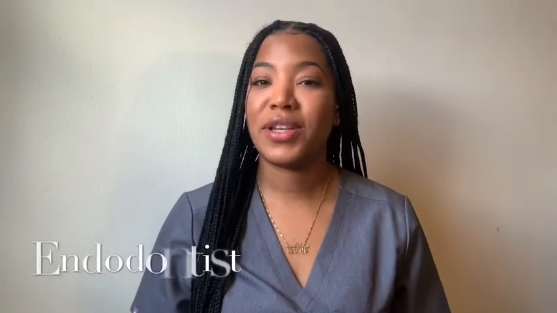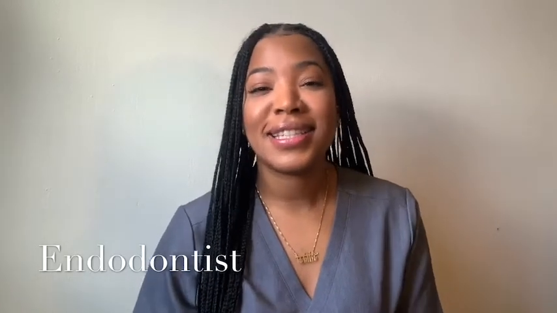Okay, so the next specialist is an endodontist. So this is the root canal specialist. And for whatever reason, people are really fearful to get a root canal. I mean, you're numb just like other procedures that require drilling and possible discomfort. You get numb for this, so I don't know why so many people are scared to get a root canal. But anyway, the endodontist is the specialty that specializes in root canal therapy.